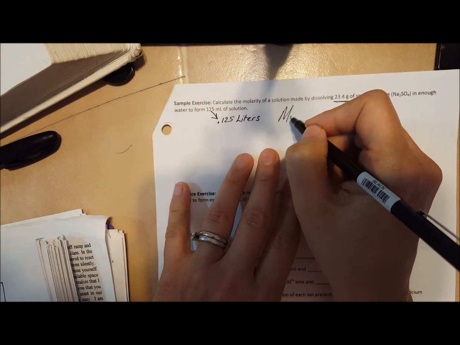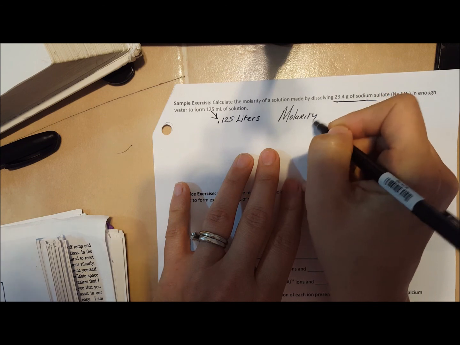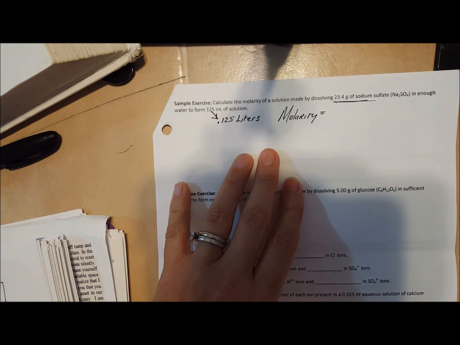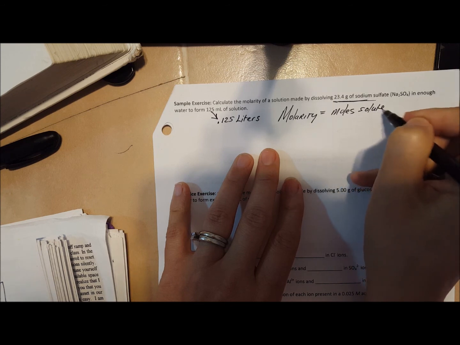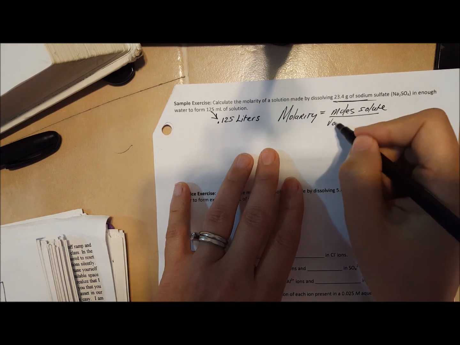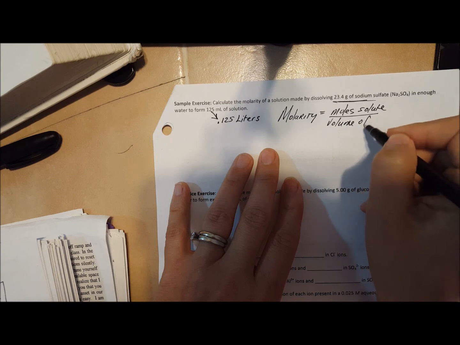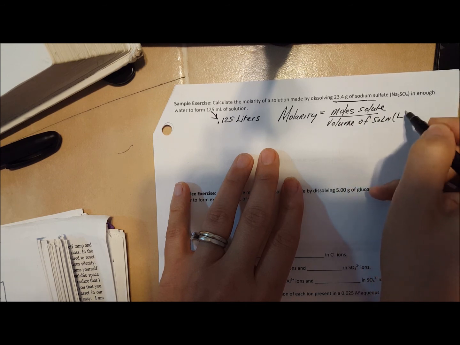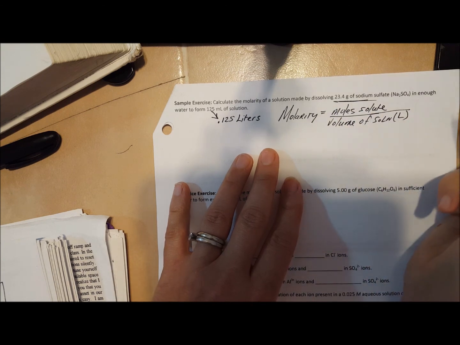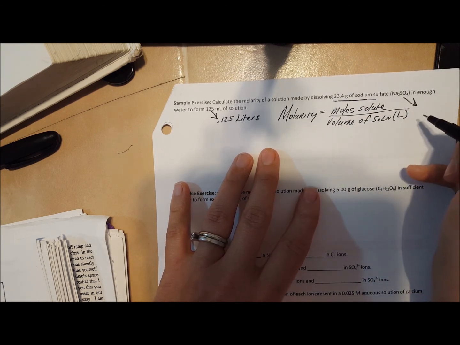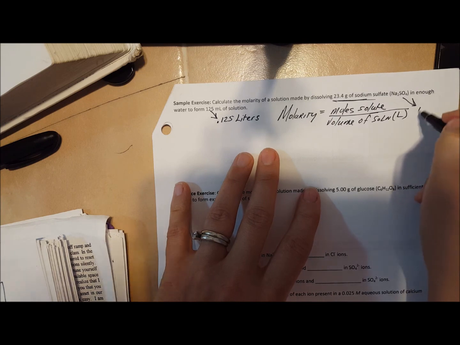Always keep the equation in front of you. Molarity is equal to the moles of solute over the volume of solution in liters. So if they're giving it to you in grams, then you're going to have to convert it to moles. And the formula weight for sodium sulfate is 142 grams.